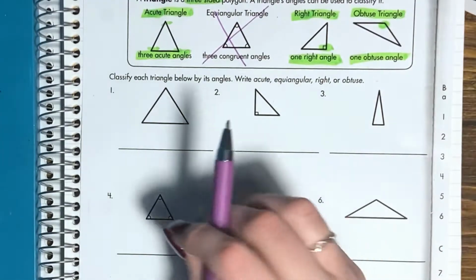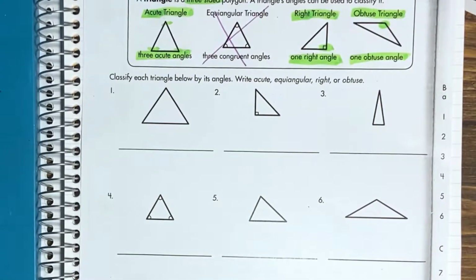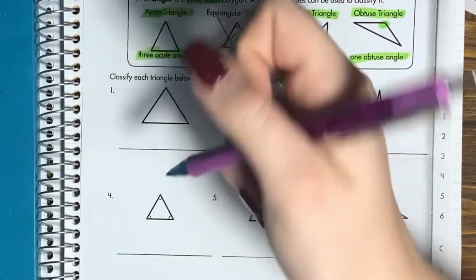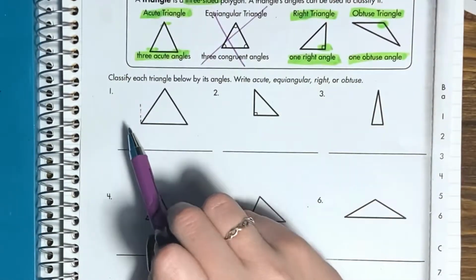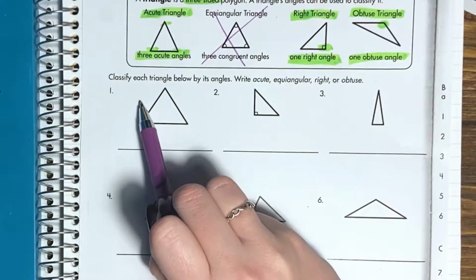Okay? So let's look at this first one right here. Now remember, acute angles are less than 90 degrees. So that means the 90-degree ones look like the letter L shape, remember? And acute angles have to be less than that letter L shape. Well, if I look at this, I could make a letter L, and that letter L would be a 90-degree angle.